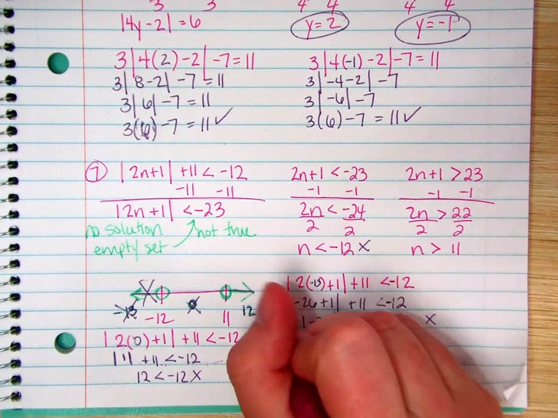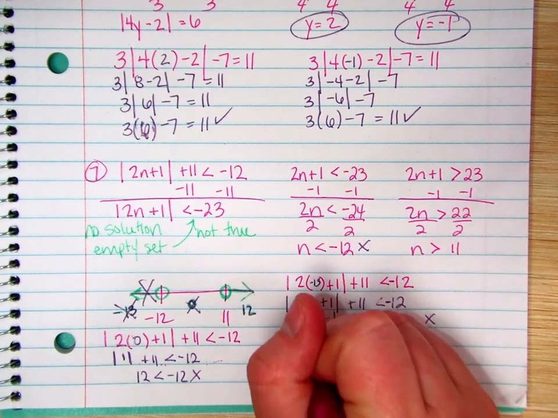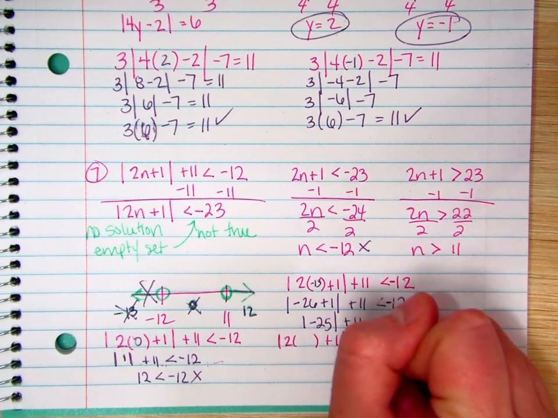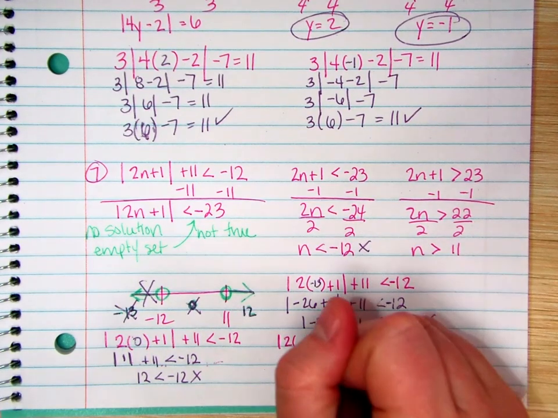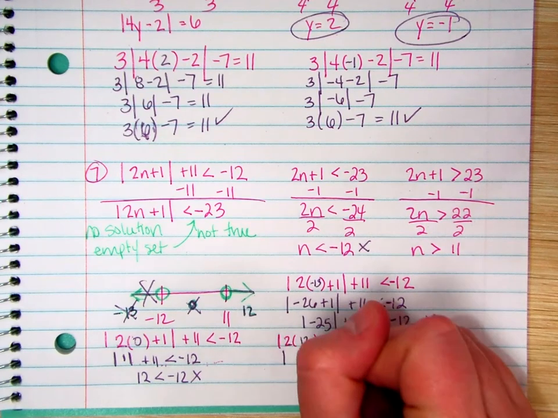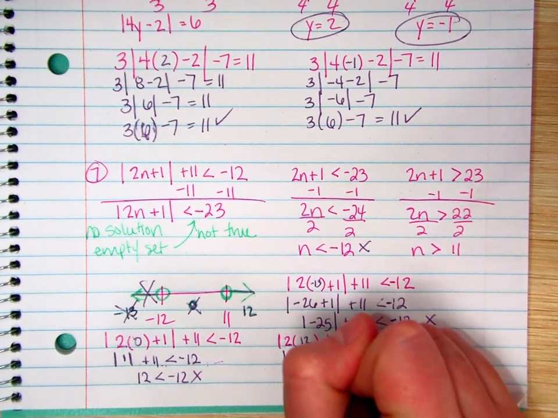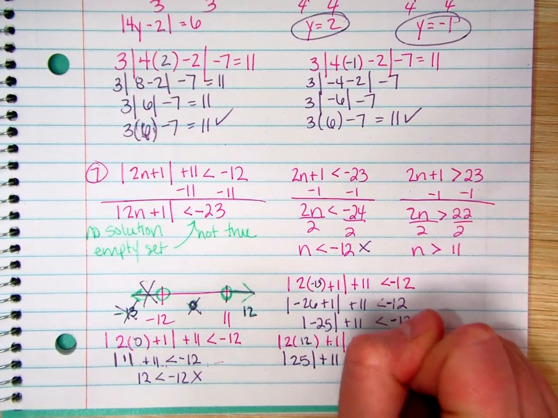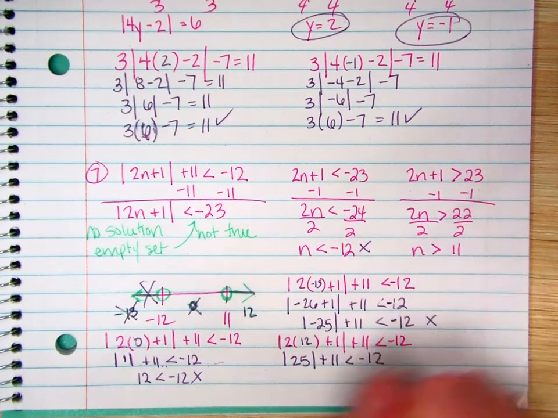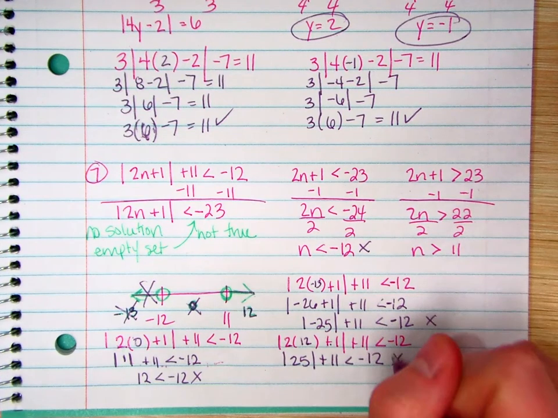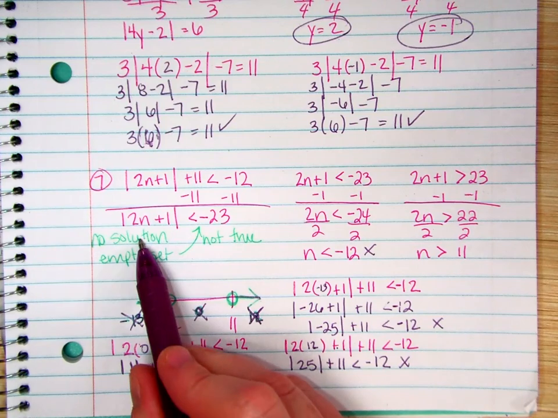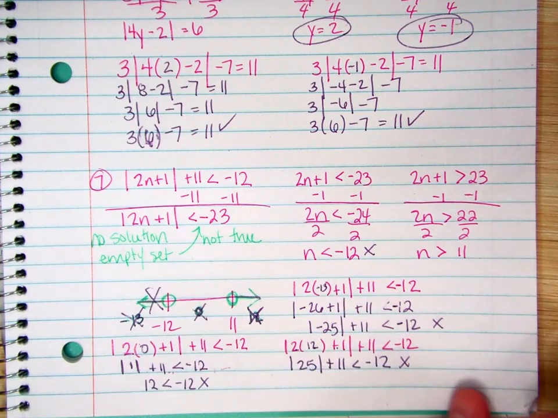Last but not least, we have 2 times something plus 1, absolute value plus 11. We're going to plug in 12. This gives me absolute value of 2 times 12 is 24 plus 1 is 25, absolute value plus 11, less than negative 12. This is not true. Since all three parts are not true, empty set or no solution, either one works.